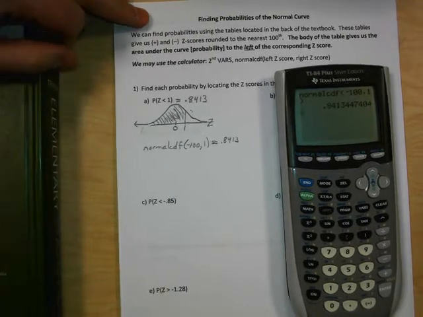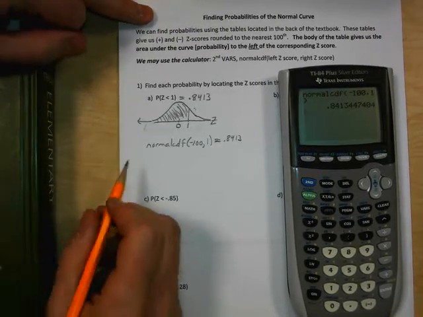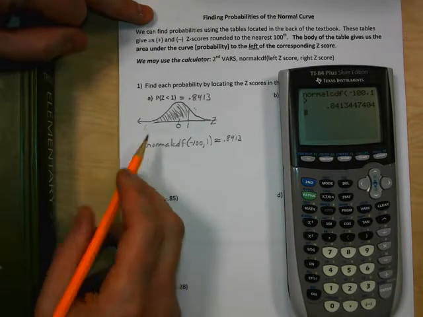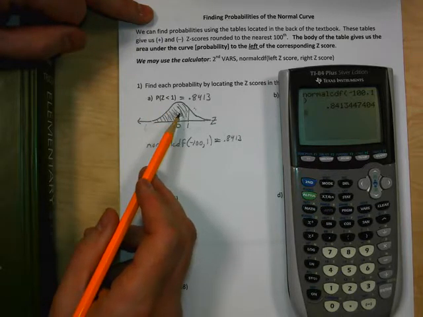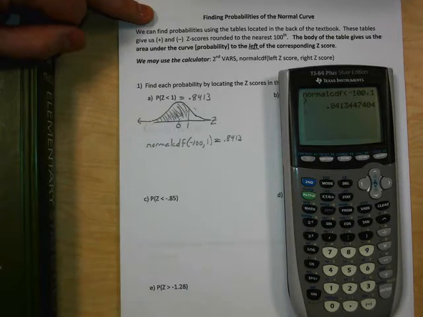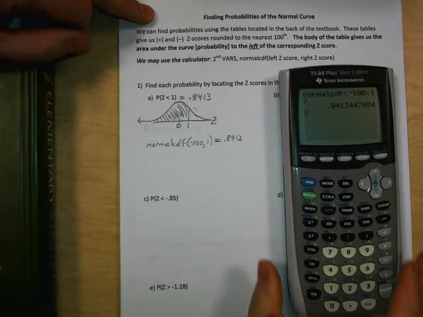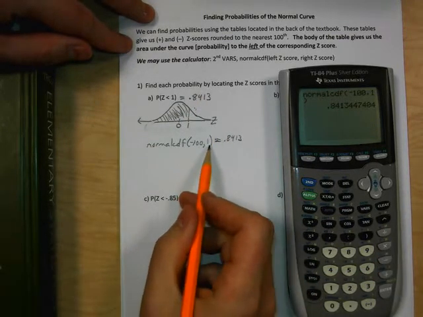As we go through the rest of the course, we'll be able to use our calculator more and more. I think it's important to see the tables because it reinforces exactly what you're finding, right? At least I think it does. But we can get comfortable with the calculator also.